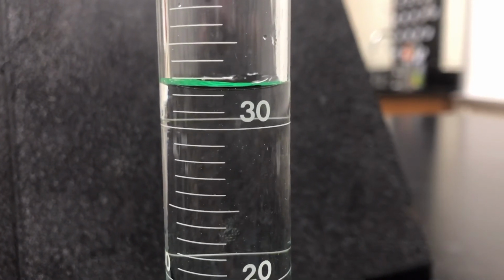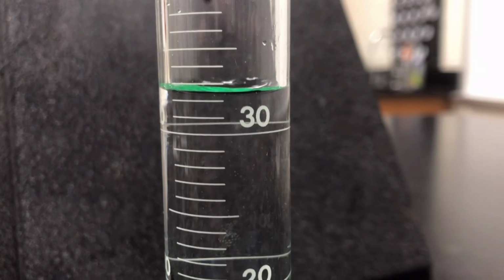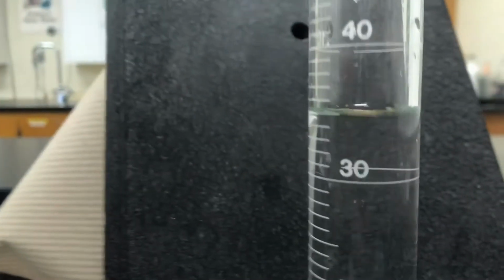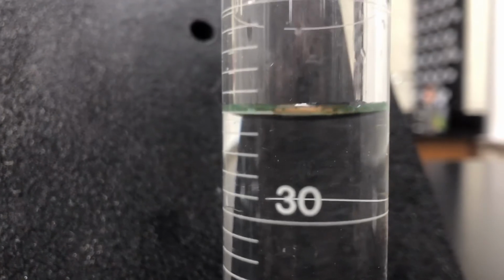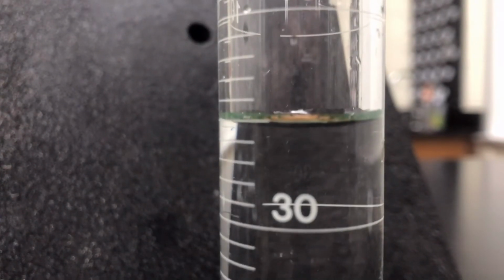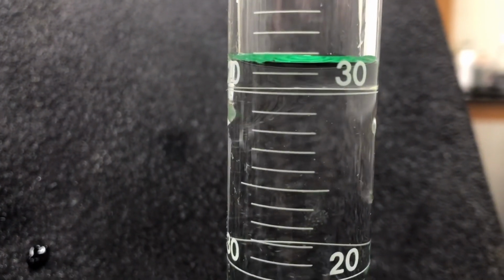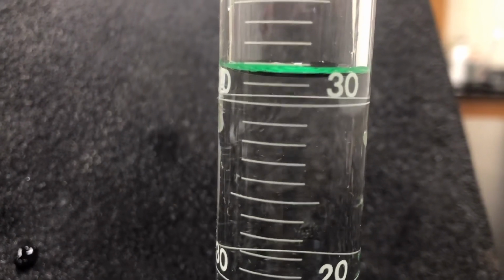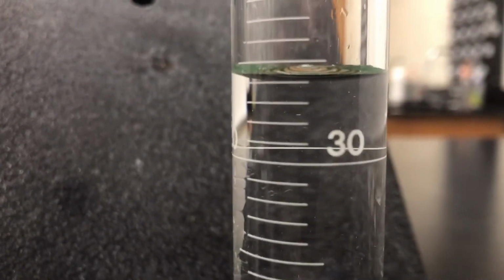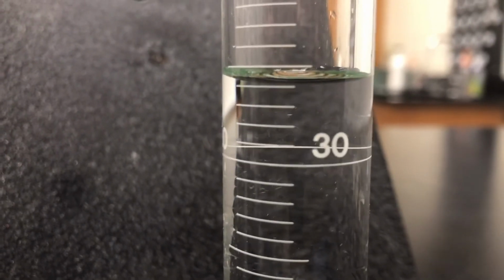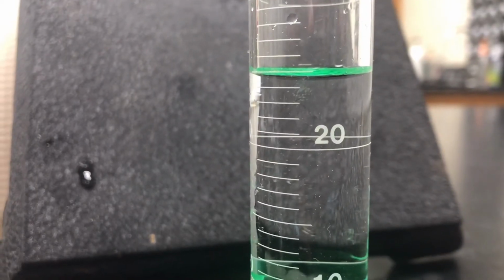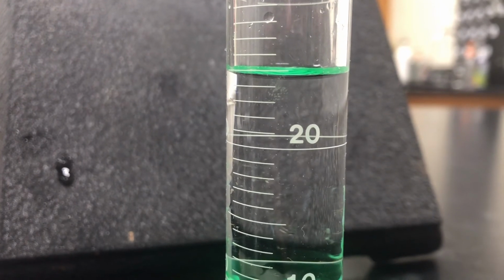1983 before adding the pennies. 1983 volume after adding the pennies. 1984, there's your meniscus before adding the pennies. 1984 after adding the pennies. 1985 before adding the pennies.